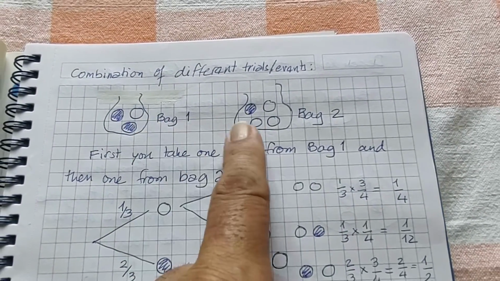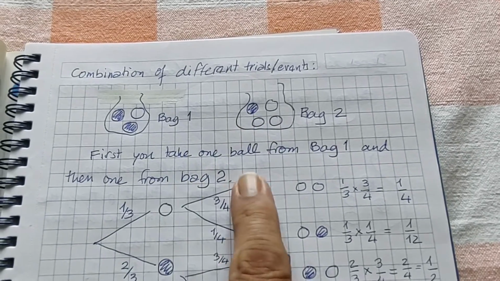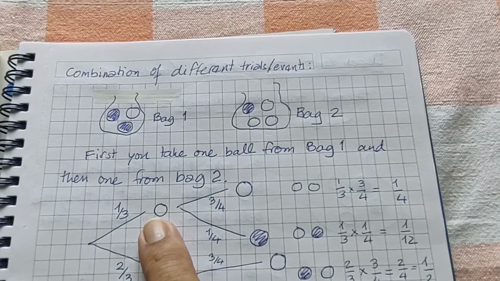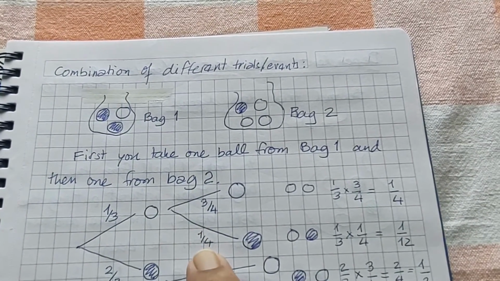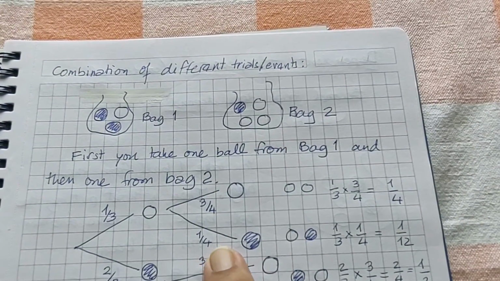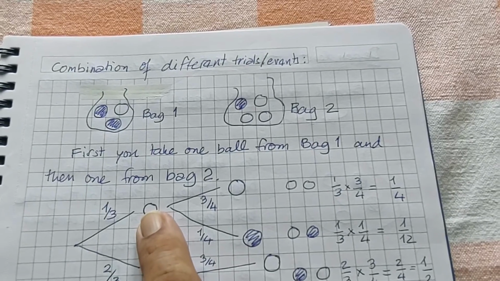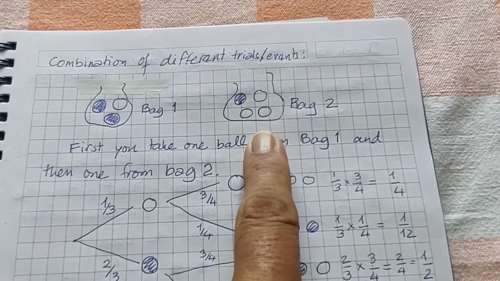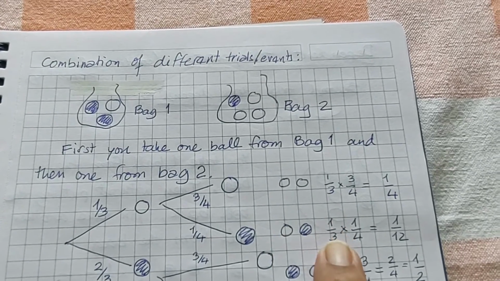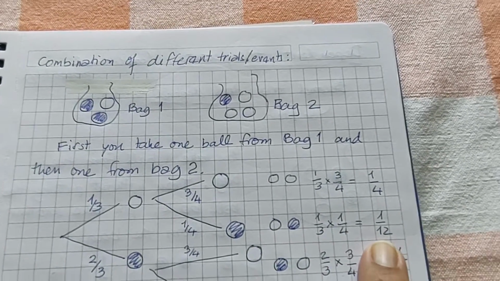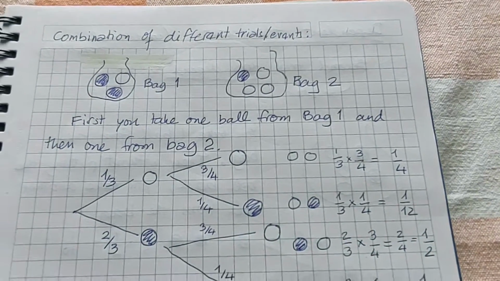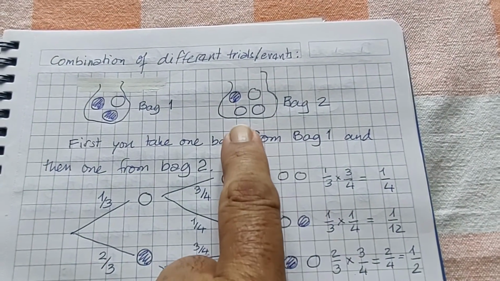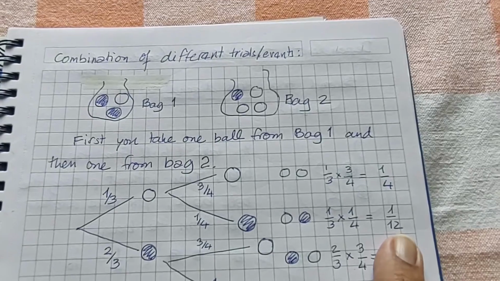So if you do this experiment, 1/4 of the time you will get two white balls. Okay. So if the first time we get a white ball, the second time from the second bag, 1/4 of the time you will get a black ball. So to get a white ball first, and a black ball or colored ball from the other bag, you will get 1/3 into 1/4, which is equal to 1/12. So the probability of drawing a white ball here and a colored ball there is 1 in 12.